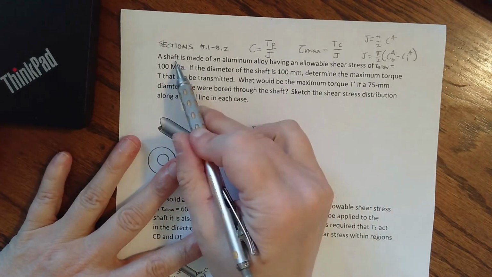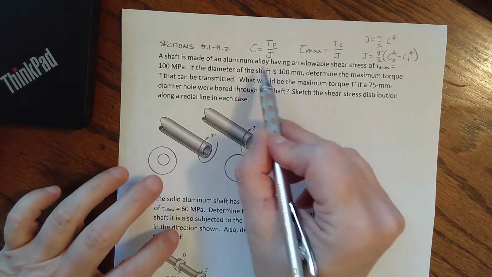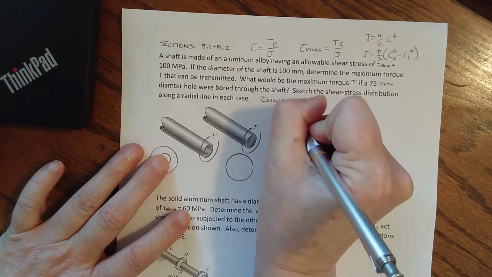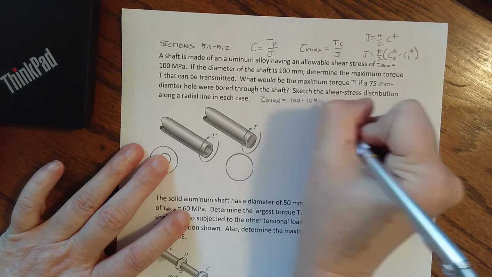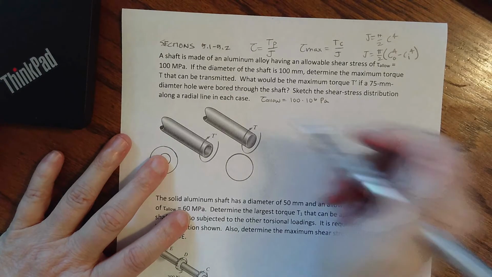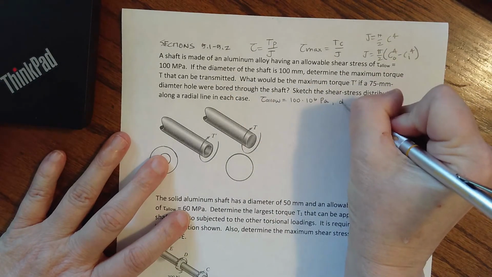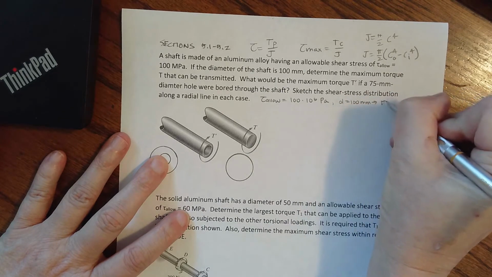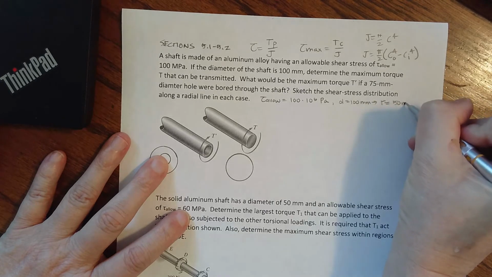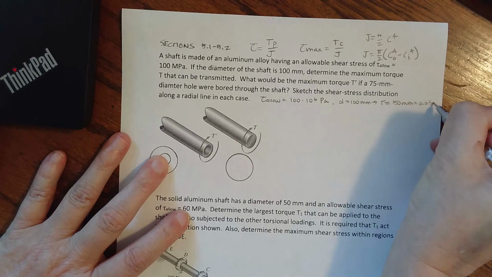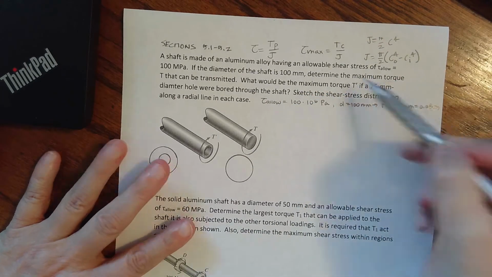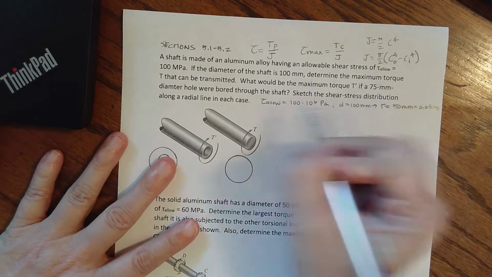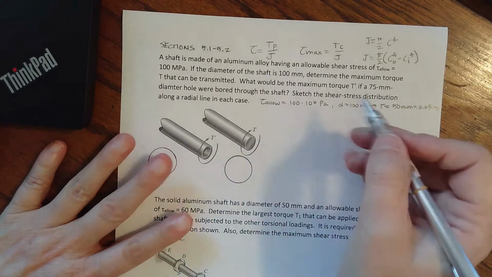Okay, so we have a shaft that's made from an aluminum alloy having an allowable shear stress of 100 megapascals. So we have an allowable of 100 times 10 to the sixth pascals, which remember a pascal is a Newton per meter squared. If the diameter of the shaft is 100 millimeters, then I know that the radius is 50 millimeters, which is 0.05 meters. Determine the maximum torque that can be transmitted. What would the maximum torque be if a 75 millimeter diameter hole were bored? Okay, so let's first start with this one.